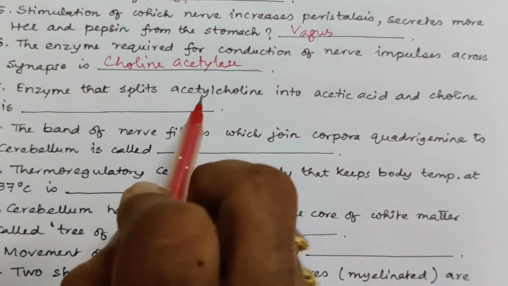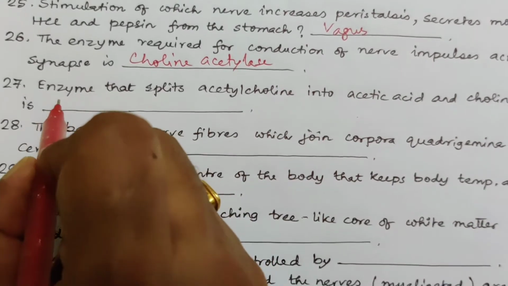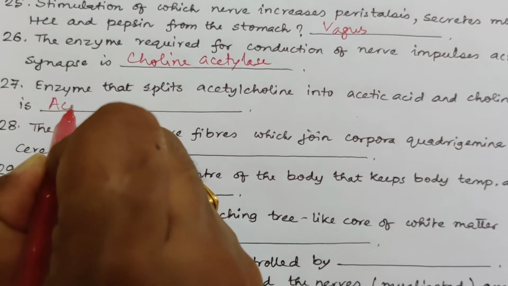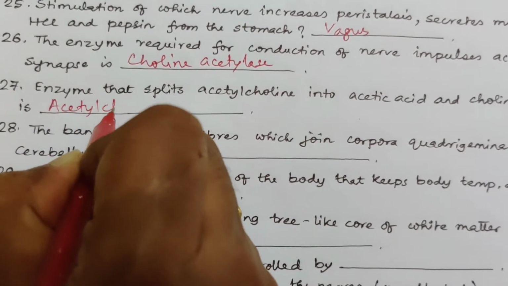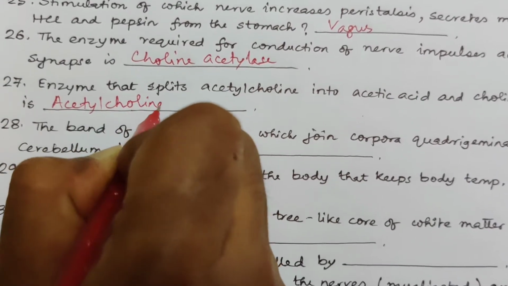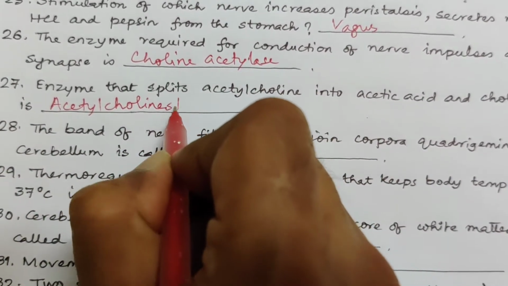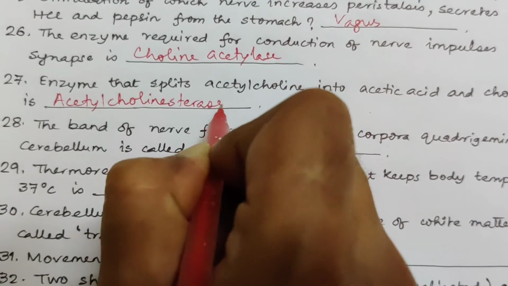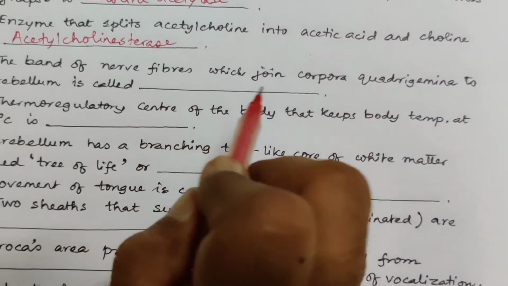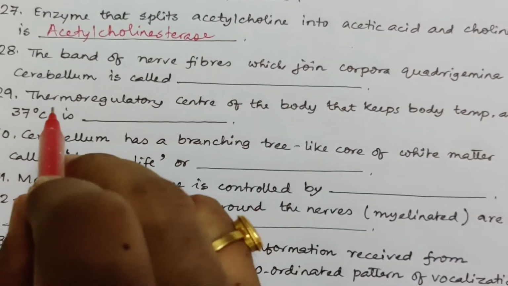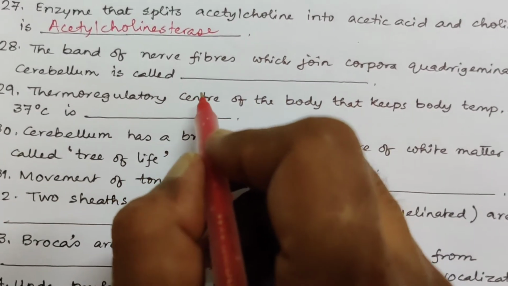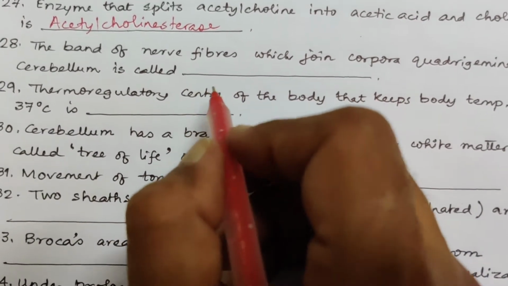An enzyme that splits acetylcholine is acetylcholine esterase. The band of nerve fibers which joins corpora quadrigemina to cerebellum is called valve of Vieussens.